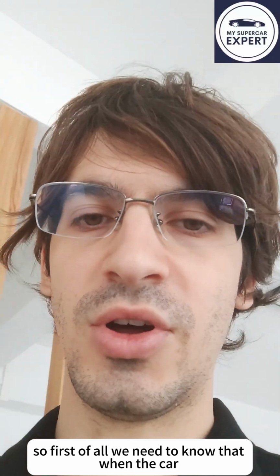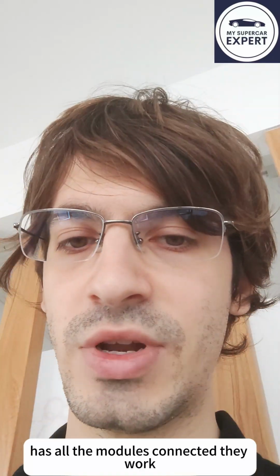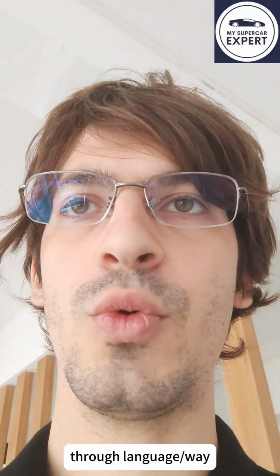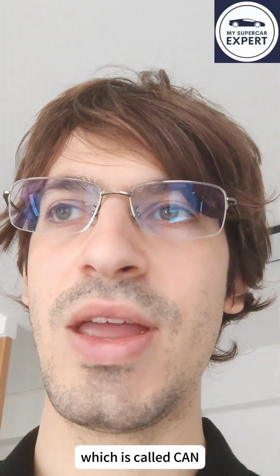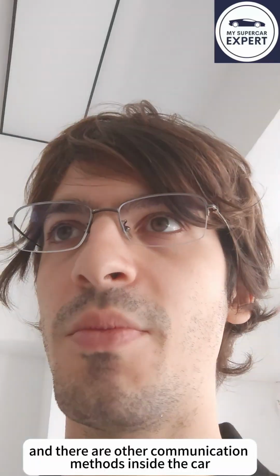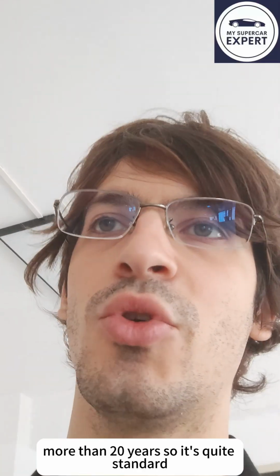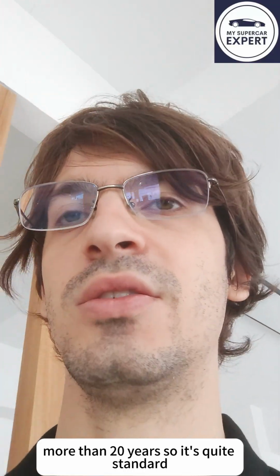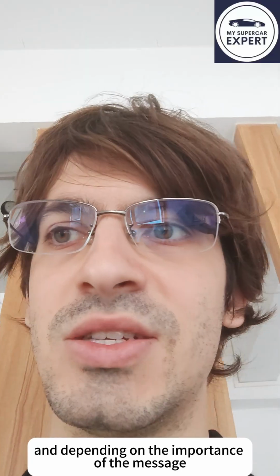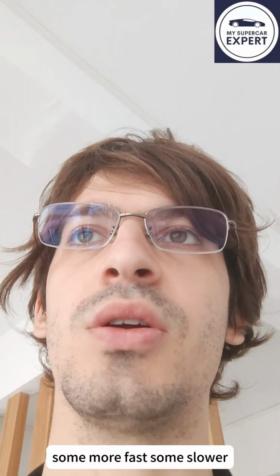So first of all, we need to know that when the car has all the modules connected, they work together by communicating through a language, which is called the CAN. And there are other communication methods inside the car, but the one which is most important is CAN. Now, CAN has been used for more than 20 years, so it's quite standard. And depending on the importance of the message, there are different ways, some faster, some slower.